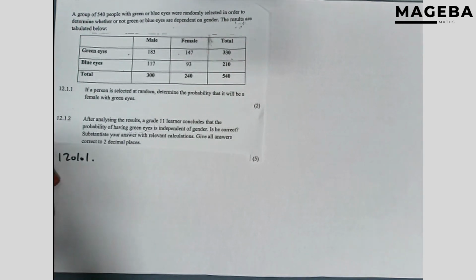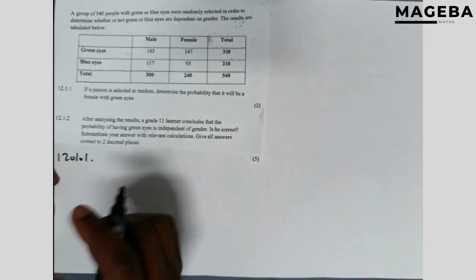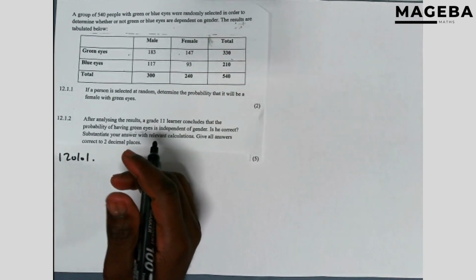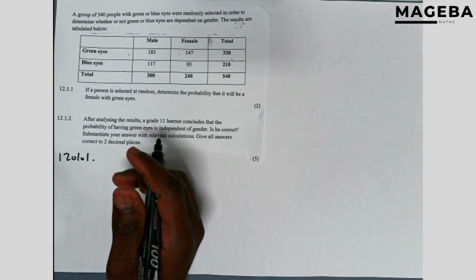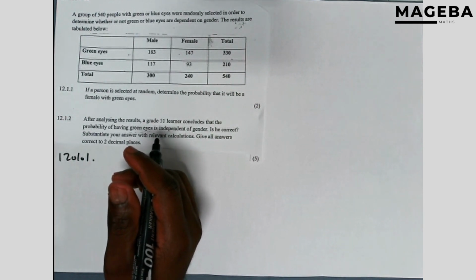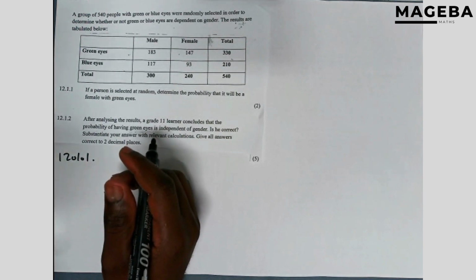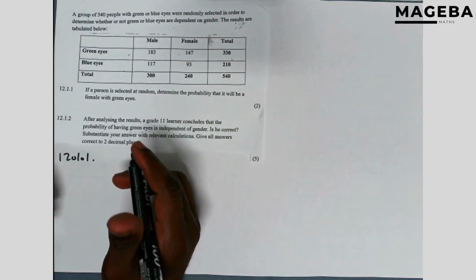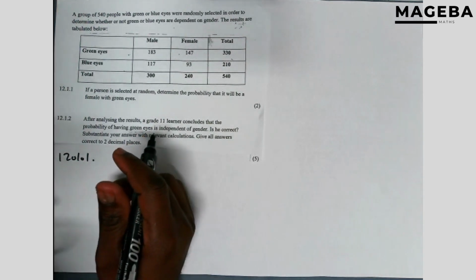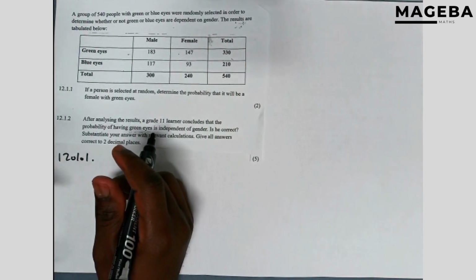The results are tabulated below. So we have the green and the blue eyes, with male and female, and then the total of the green eyes and the blue eyes and the total of being a male and a female. So now going to our first question, which is 12.1.1.